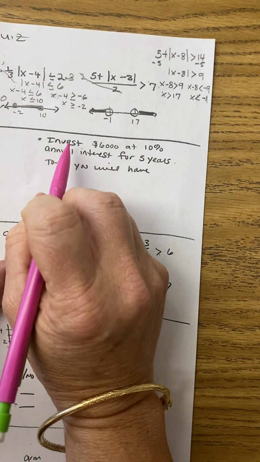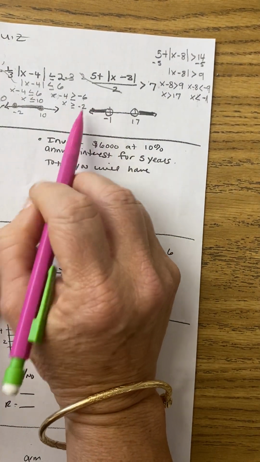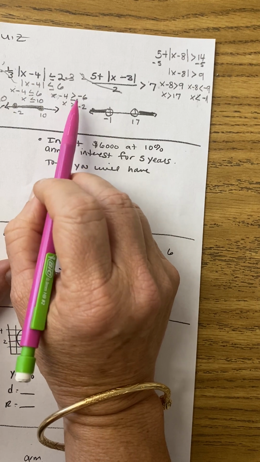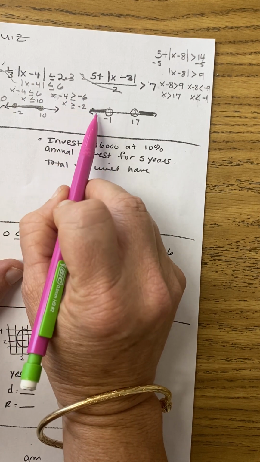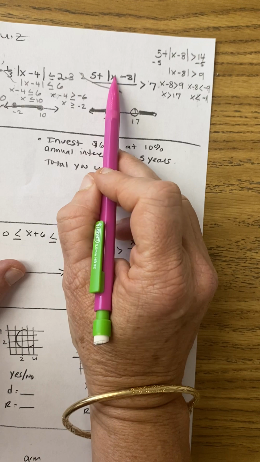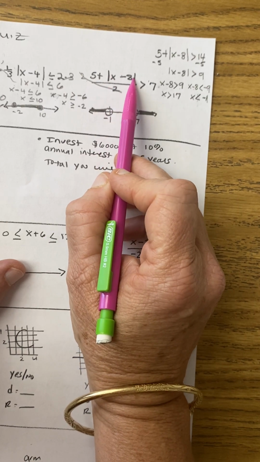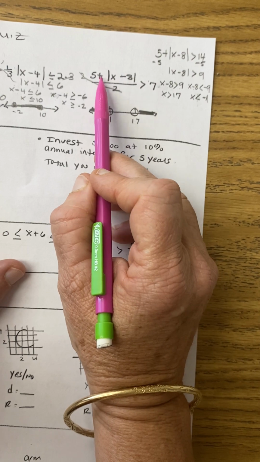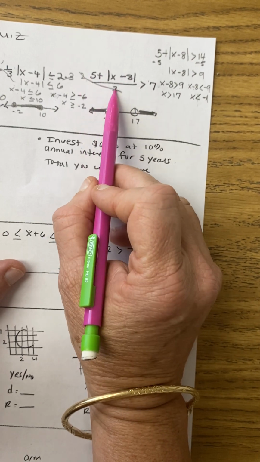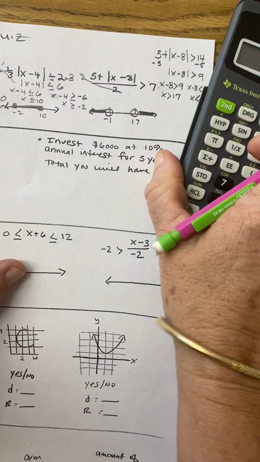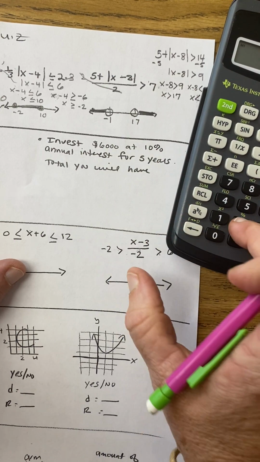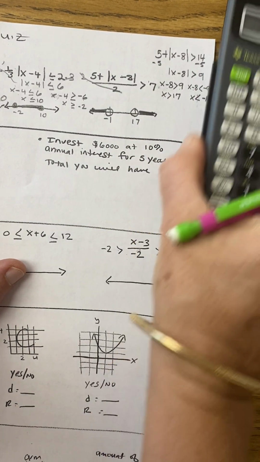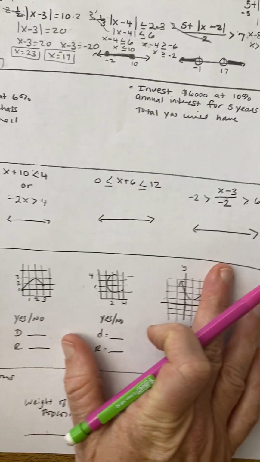Now I could plug this in, right? I could say, okay, let me choose a number like maybe 20. 20 minus 8 is 12. The absolute value of 12 is 12. 12 plus 5 is 17. 17 divided by 2 is going to be bigger than 7. All right? Okay. Let's keep going down here.